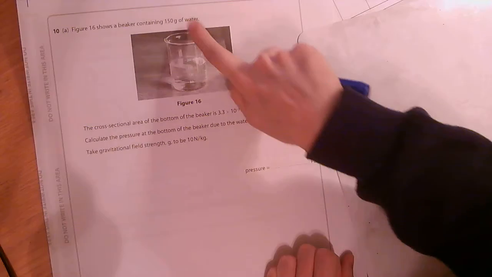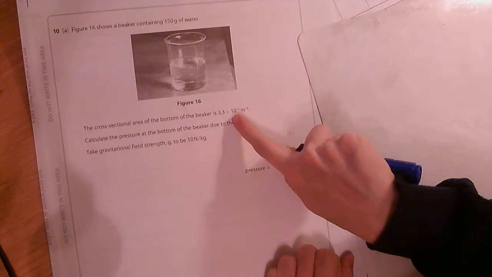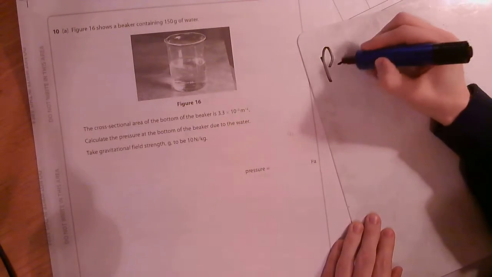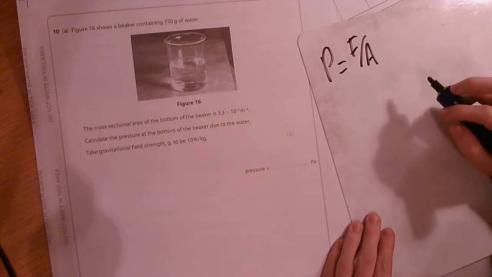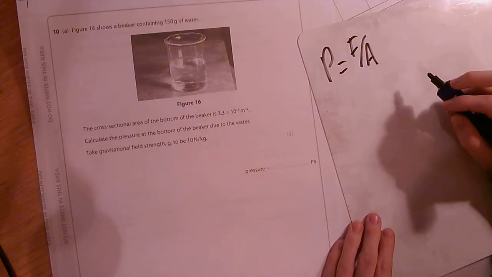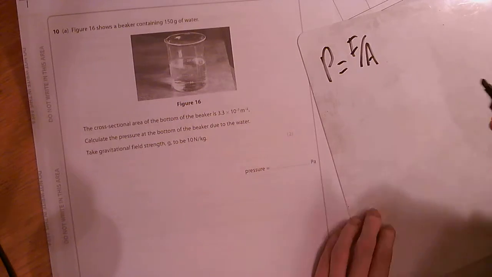Final question then, question 10, and we're asked to work out the pressure at the bottom of this beaker. We've been given the mass of the water in there, and we've also been given the cross-sectional area at the bottom. Now if we're working out pressure, we're thinking pressure is going to be force divided by area. No rearranging needed there, but we've got to be a little bit careful because we don't know the force. We're going to need to figure that one out.